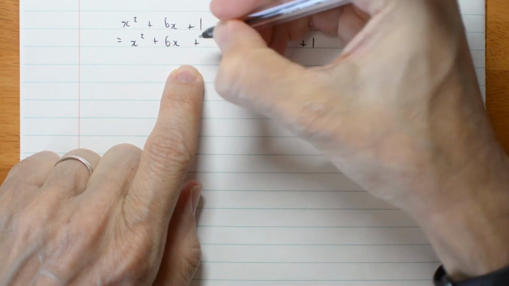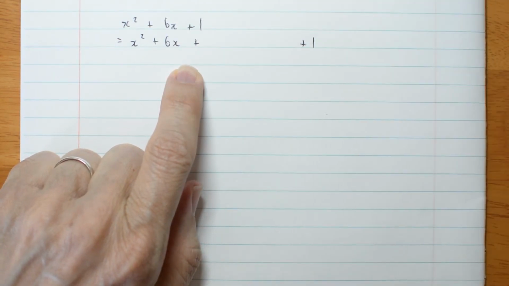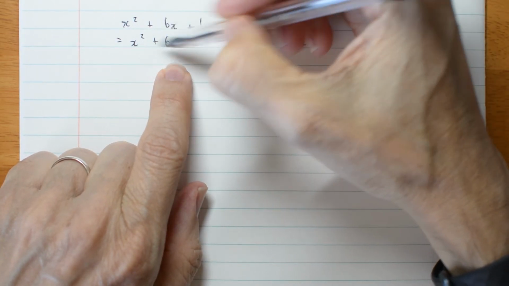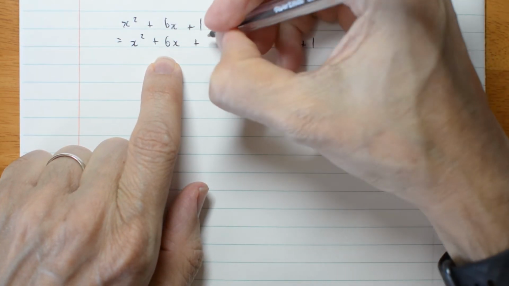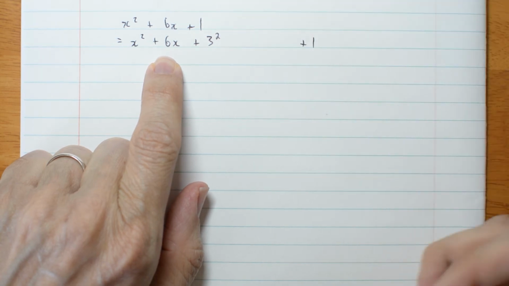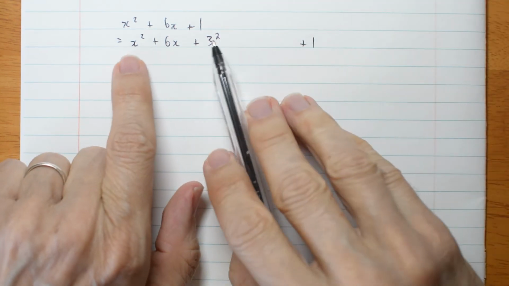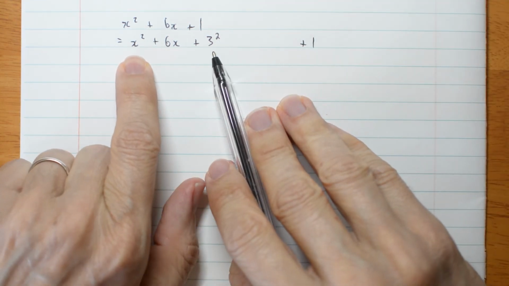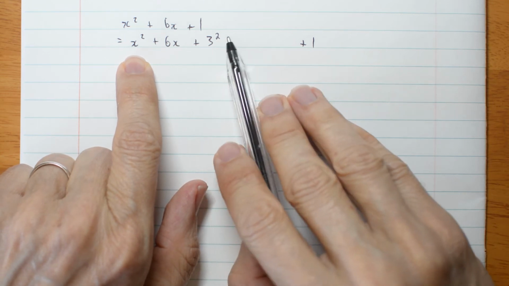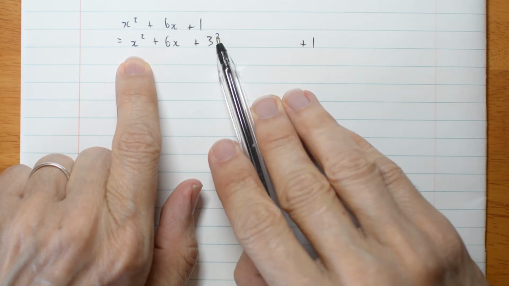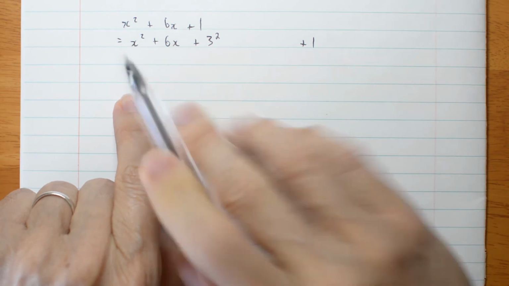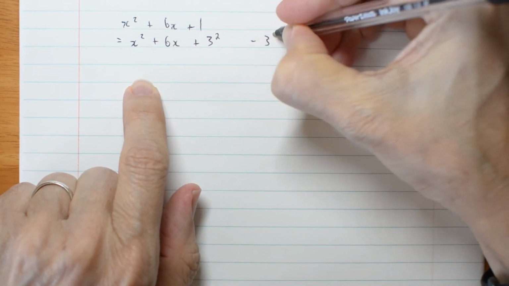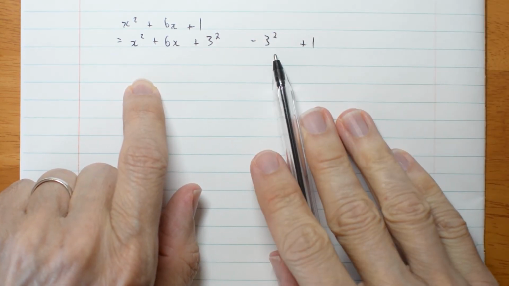The first is I'm going to complete the square for this. And the square for this will be completed by adding 6 on 2, or 3, squared. That makes that a perfect square. But I can't just randomly add 9 and say it's equal. I have to then subtract the same 9.